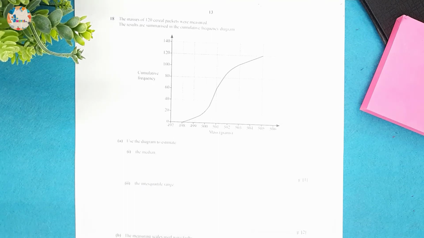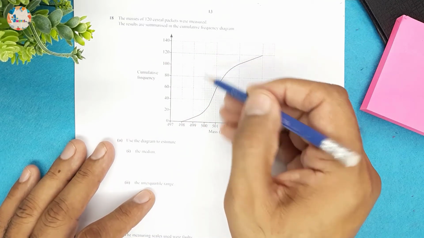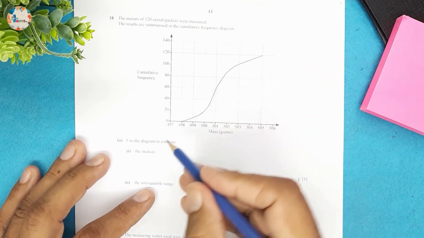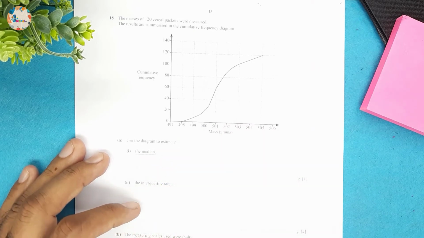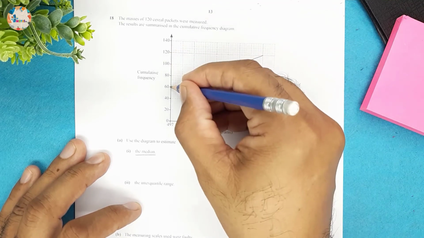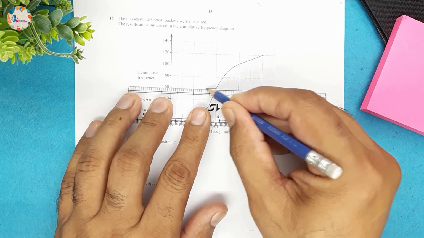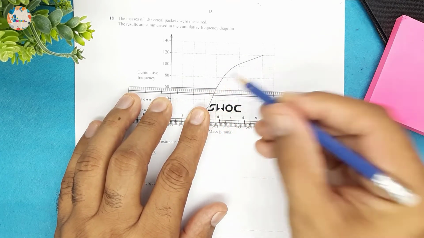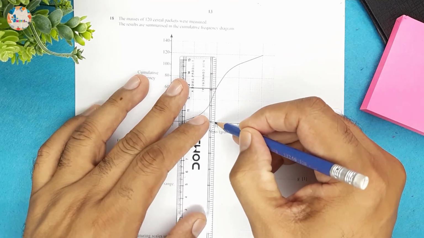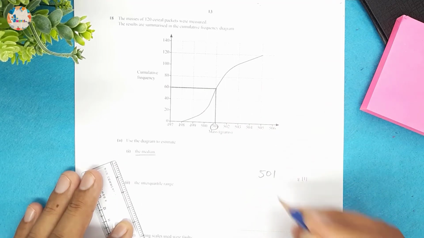Now question number 18 is a cumulative frequency diagram, and 120 cereal packets were measured. The results are summarized in the cumulative frequency diagram, and they are saying use the diagram to estimate the median. Median will be the middle value, and the maximum value is reaching up to 120, so the middle value will be at 60. So we will check the reference from 60. If we draw a reference from 60, we will get this over here, which is 501. So we can write here 501.